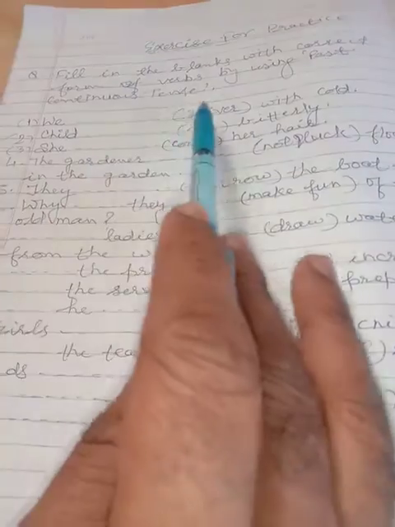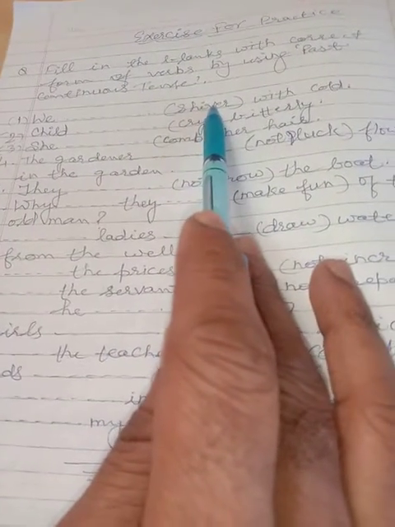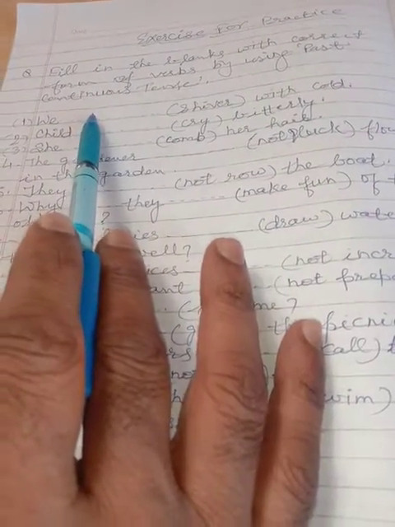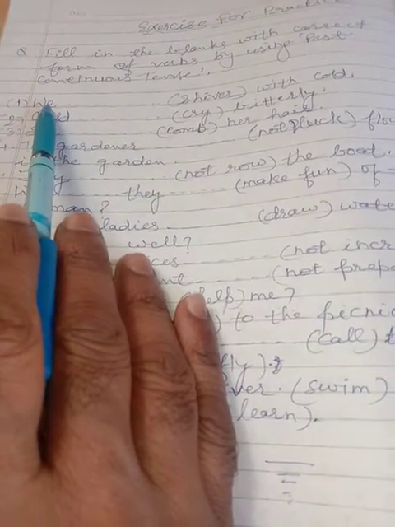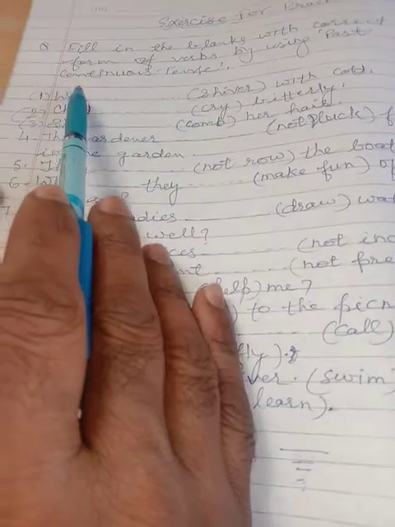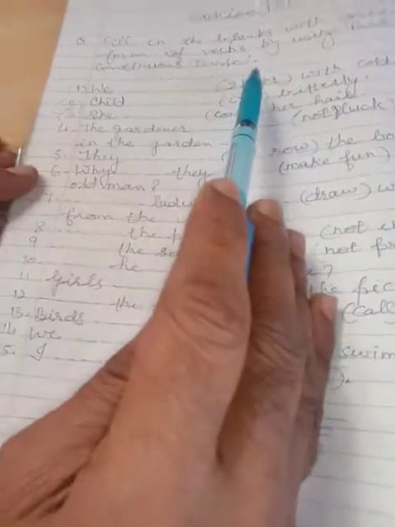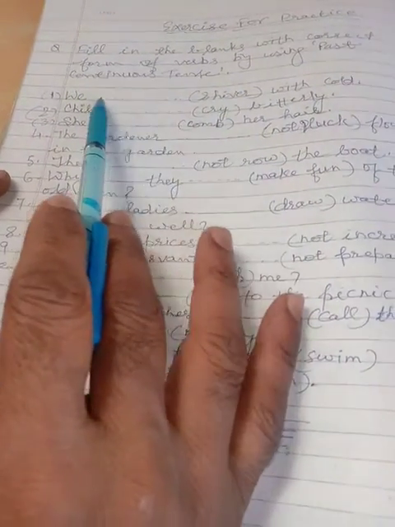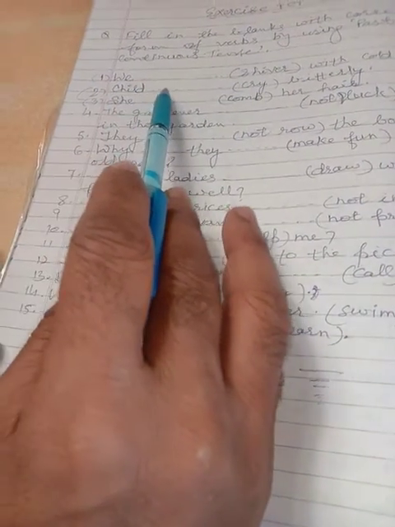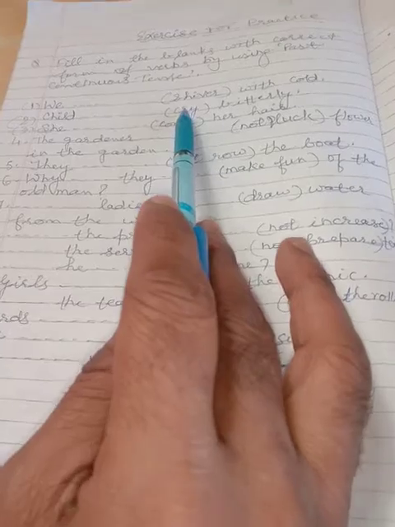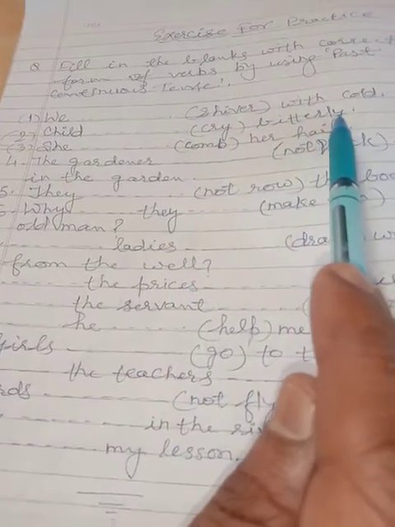So you have to use correct form of verb shiver by using past continuous tense. So as with plural number subject we use were, then first form of shiver plus ing you have to use in this blank. So next sentence is child dash, in bracket there is cry bitterly.